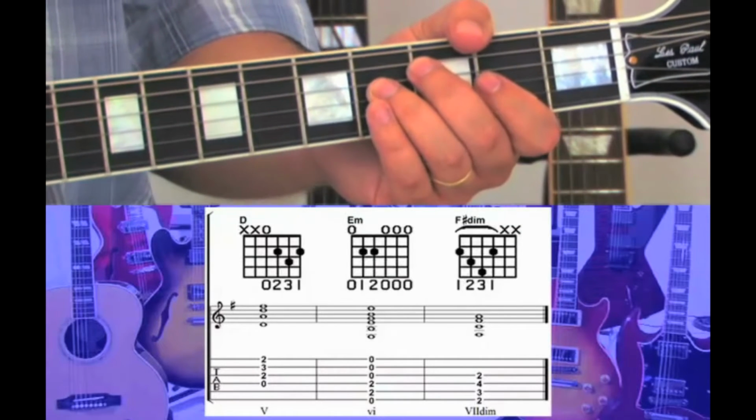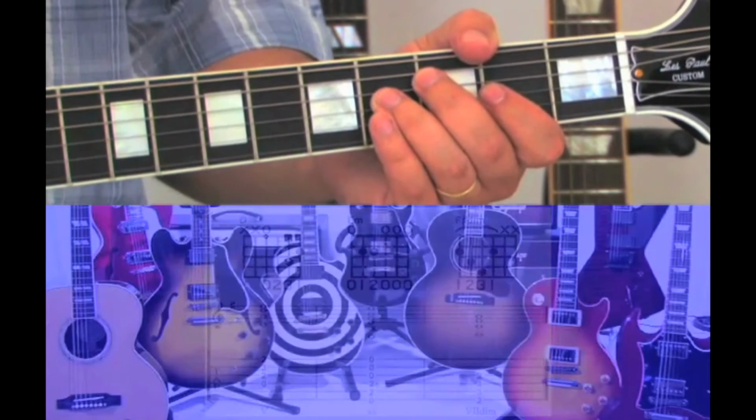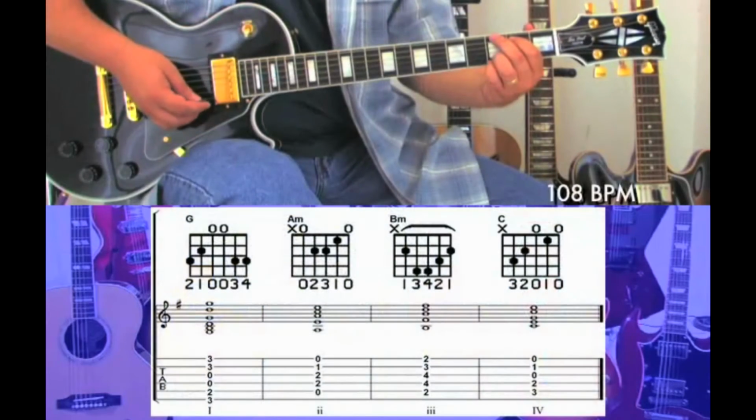Here are the basic chords from the key of G played with a tempo. 1, 2, 3, 4.